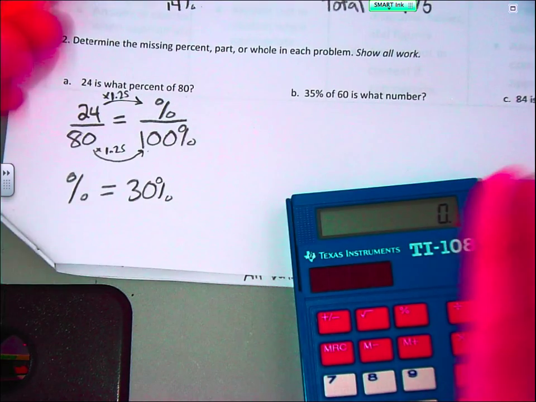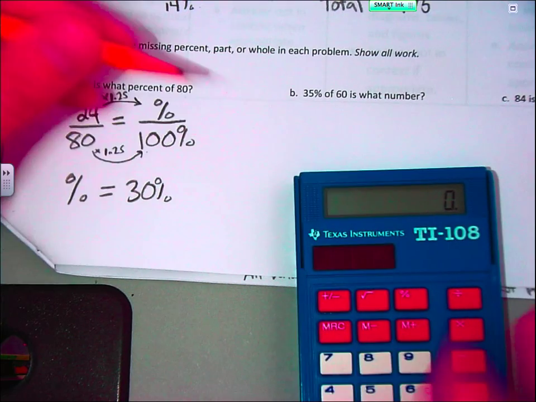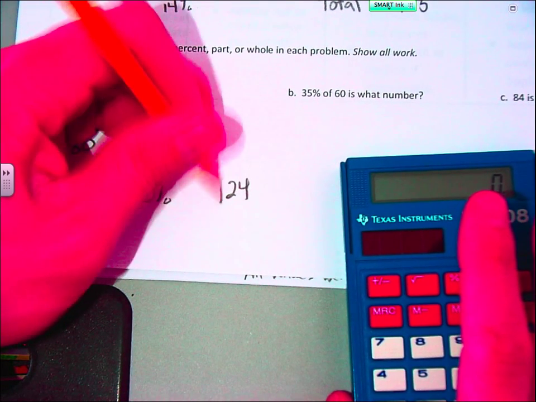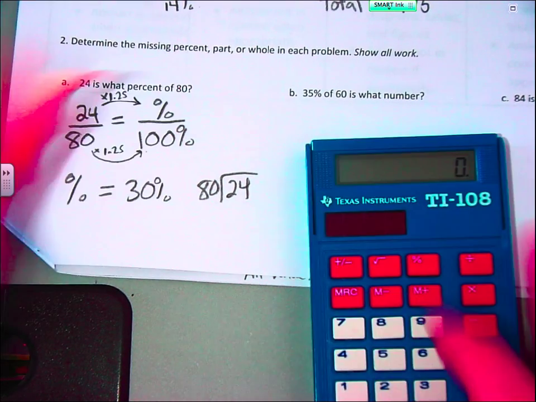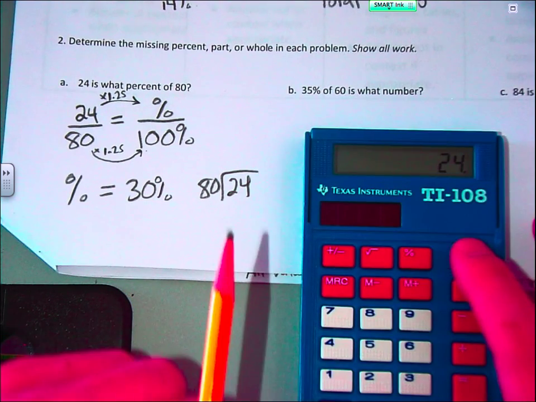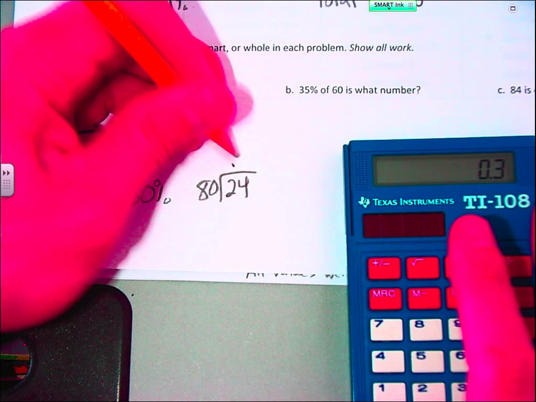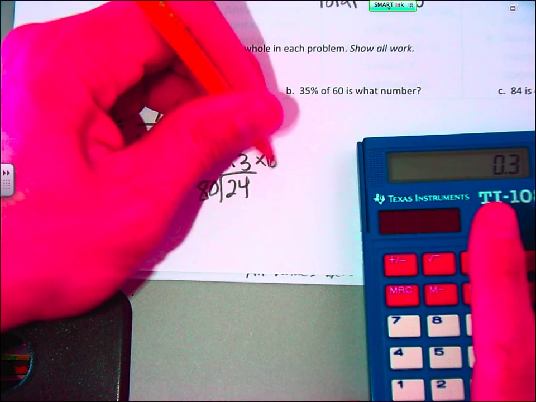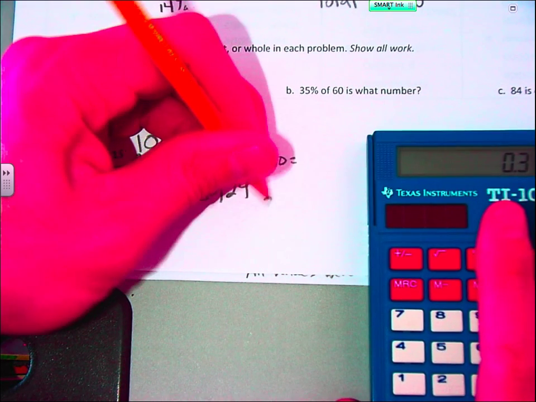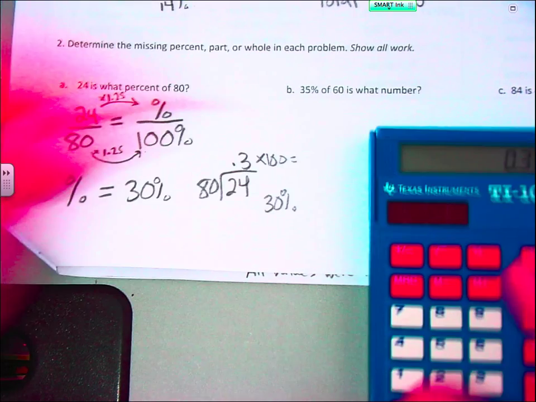I could show this is the part in the whole, so I could show 24 divided by 80, taking the fraction, turning it into a decimal, timesing it by 100 to equal the 30%.